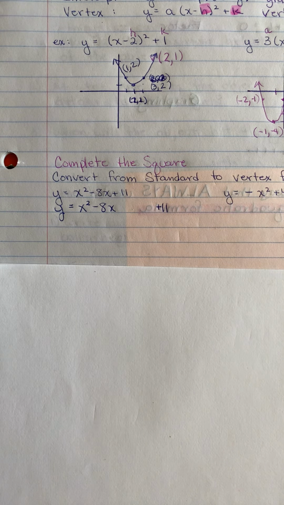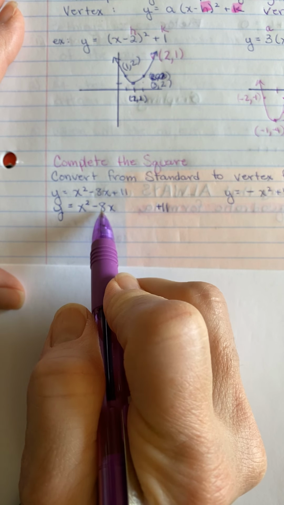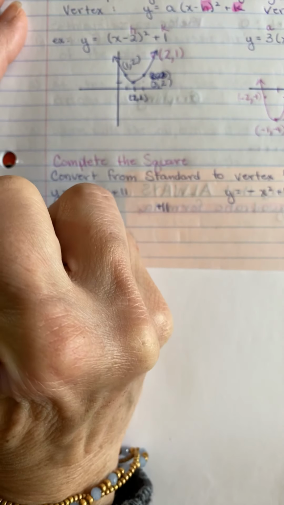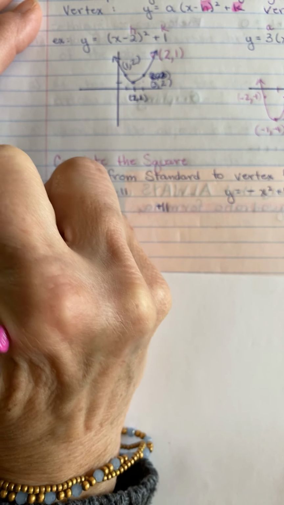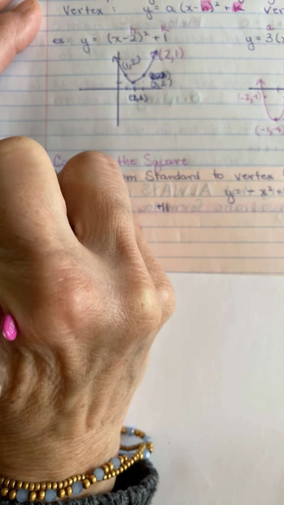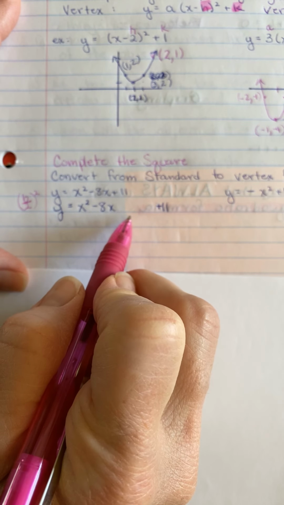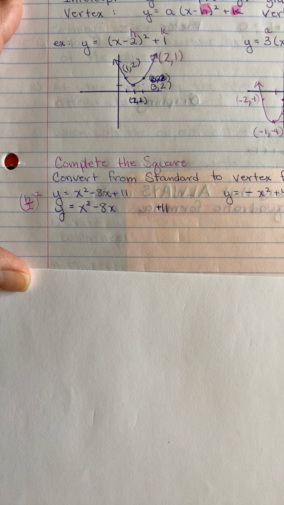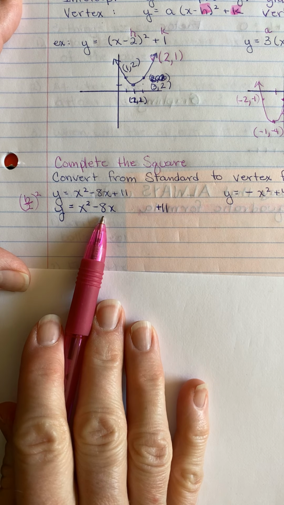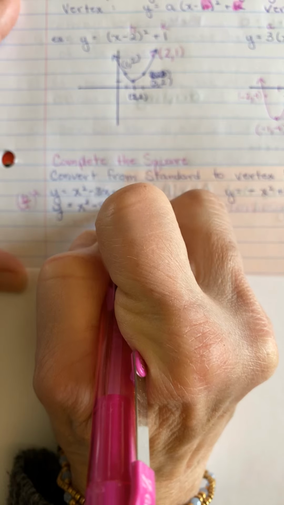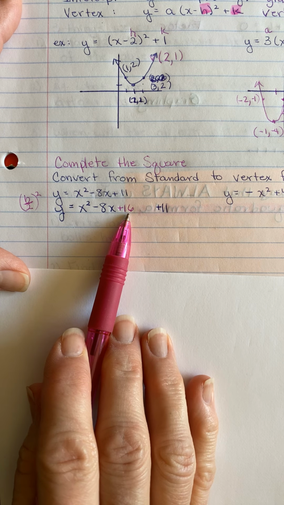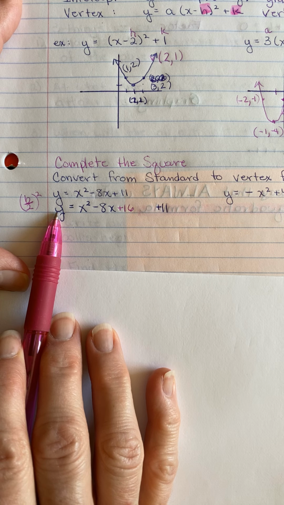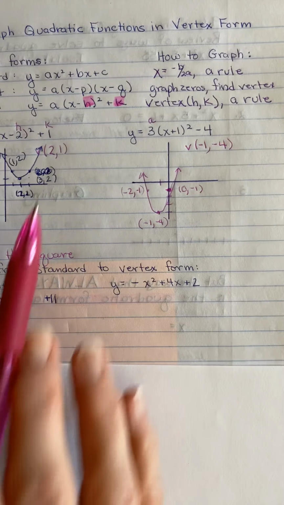If you remember, the perfect number is half of b, squared. So we're going to get the perfect number of half of b, or b over 2, and then we're going to square it. That's our perfect number that we're going to add in here to make a perfect square trinomial. So half of 8 is 4, squared is 16. Remember, it's always positive. Well, what have I done to this balanced equation? I've added 16.